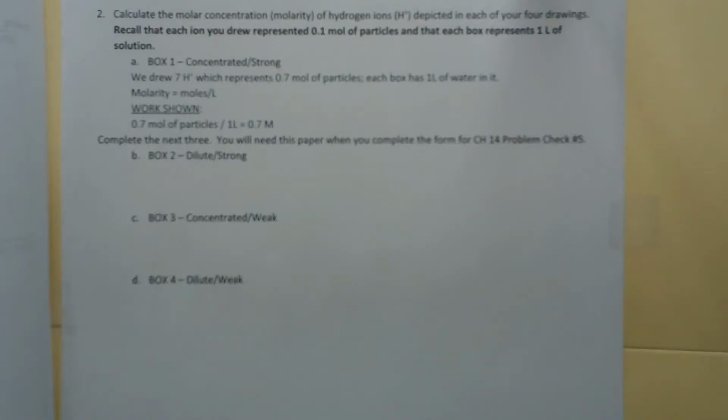Now, this is the end of the video, or very close to the end of the video. What you need to do is go back to the drawings. I would suggest you draw them on your own piece of paper, similar to what I've drawn using the numbers 4 and 7, and then do the calculations for molarity for each one of these boxes. Once you've done that, keep this document by your side. Go to the problem check and answer the couple questions that are there.